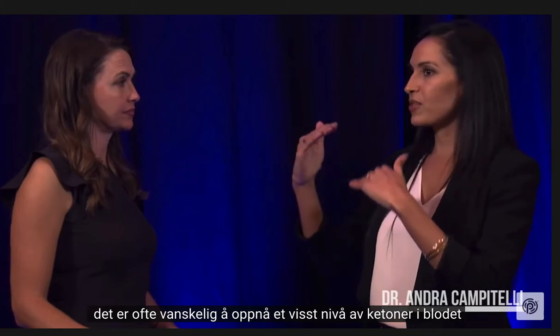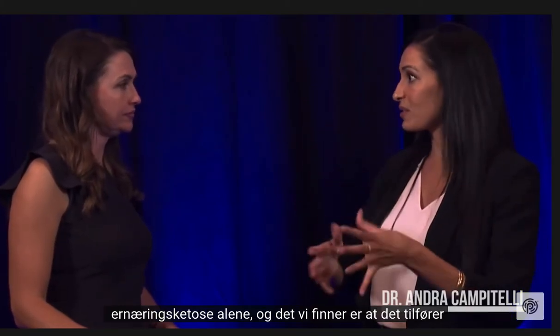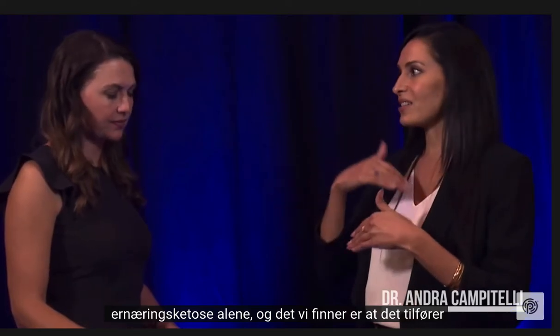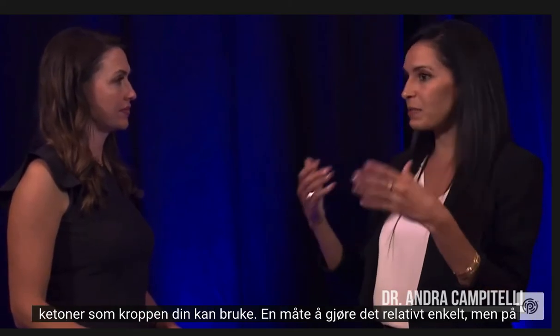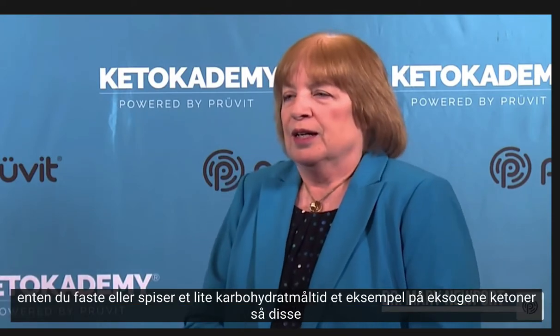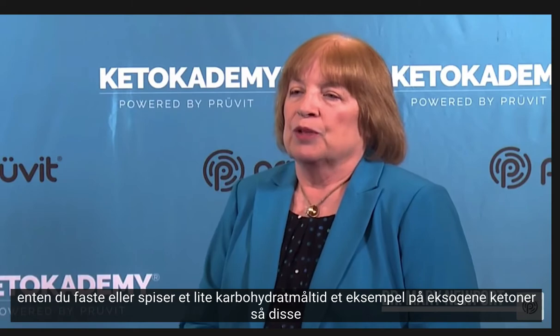It's often difficult to achieve a certain level of blood ketones through nutritional ketosis alone. And so what we're finding is that adding exogenous ketones, it's just cumulative. So it gives you a greater amount of blood ketones for your body to use. One way to do it relatively easily, but at relatively low levels of ketones, is adding coconut and/or MCT oil to the diet. That will boost up ketone levels to what's called mild nutritional ketosis. Exercise, vigorous exercise, can increase ketones and can sustain them slightly elevated for 8 or 9 hours, but that only happens if you either fast or eat a low carb meal.